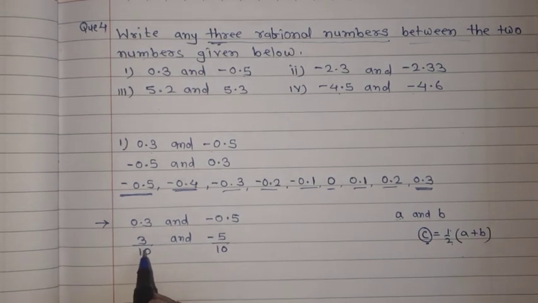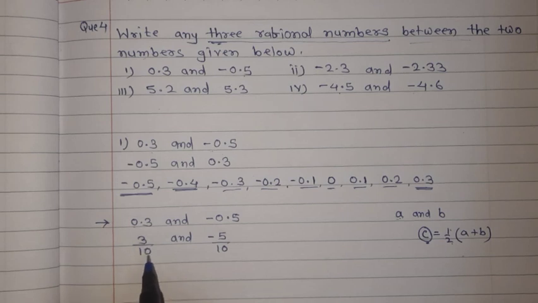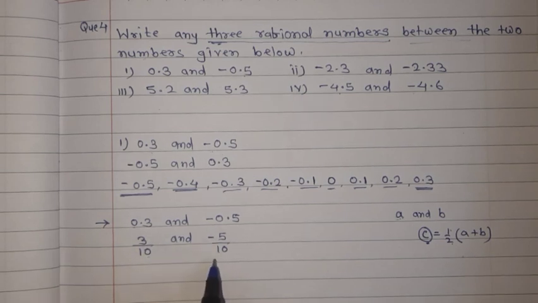Now see, we have to find three numbers between 3 upon 10 and minus 5 upon 10.